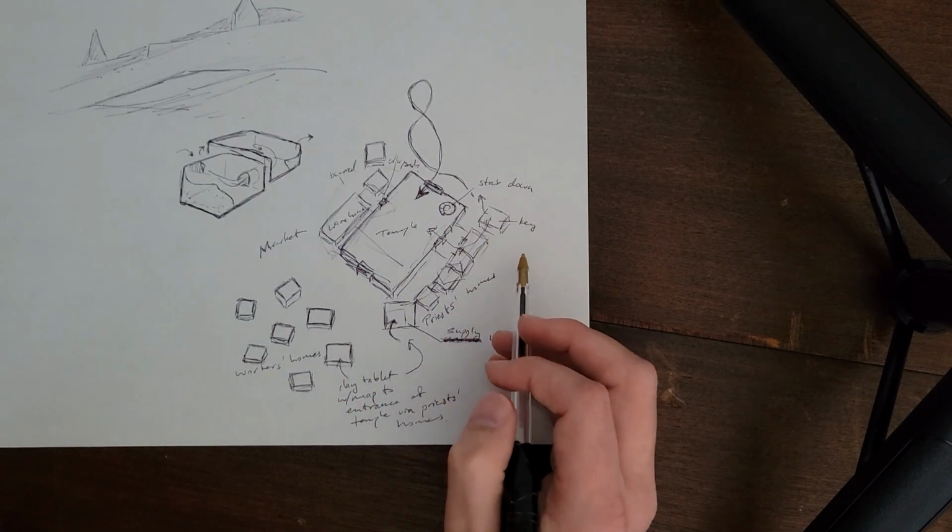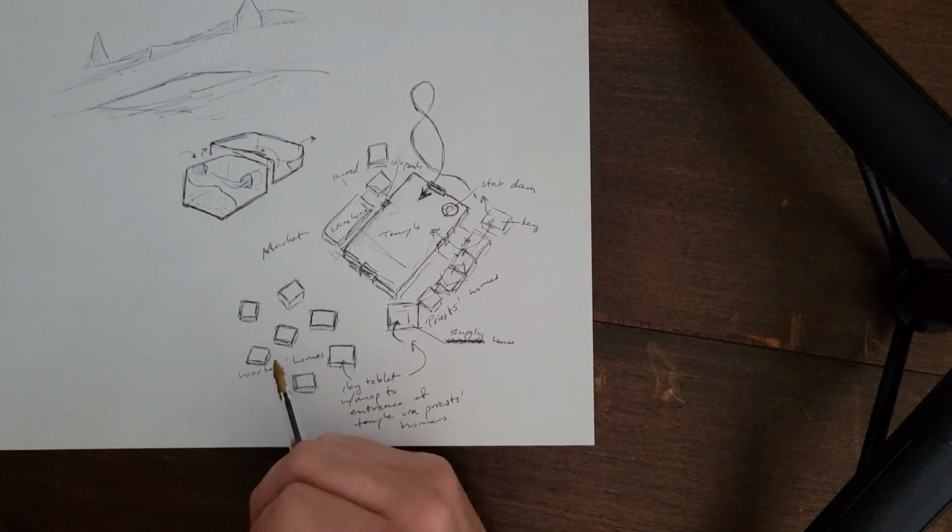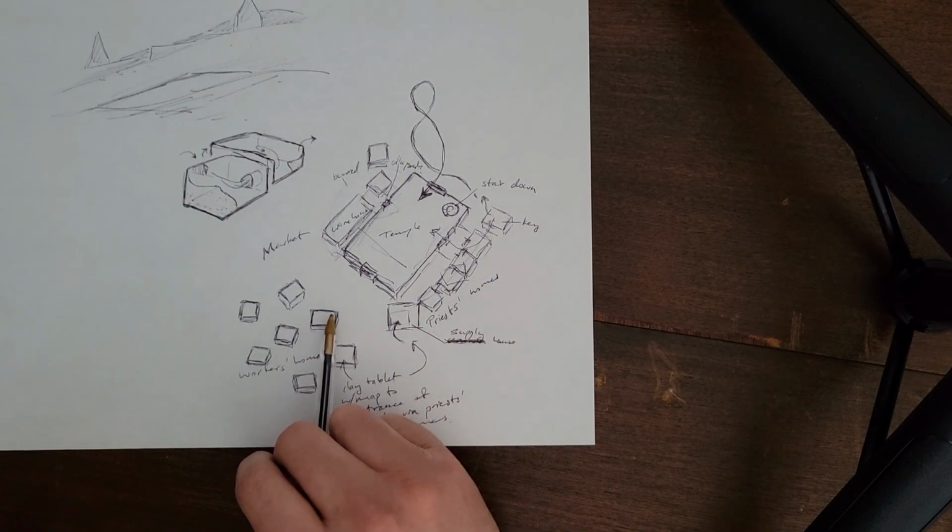So, yeah, I think I have a good base here. Let's just call that good.